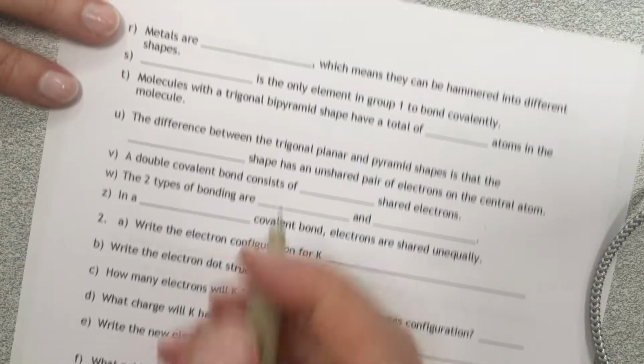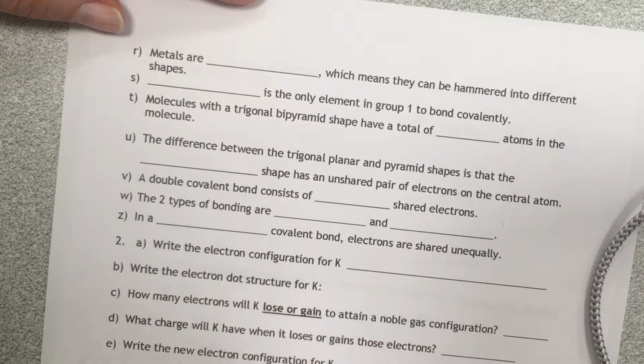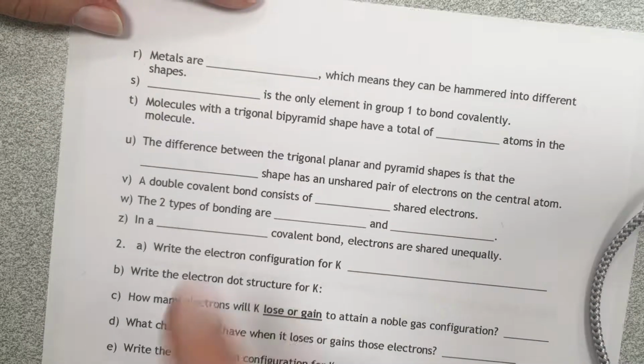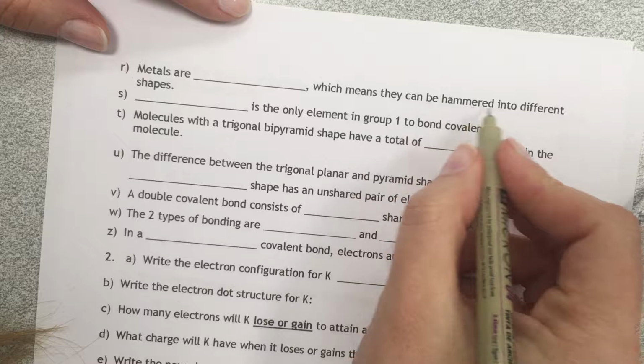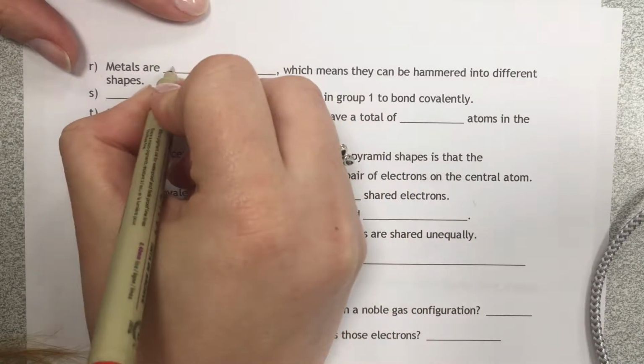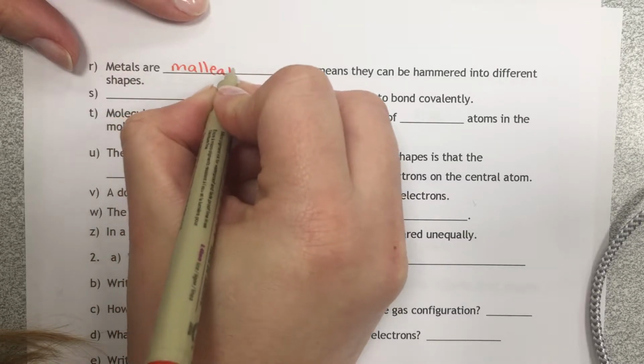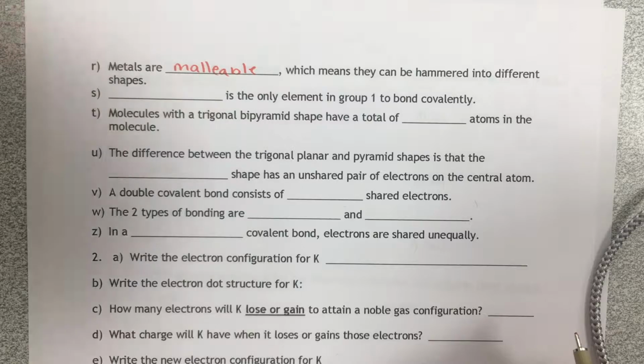Okay, moving on. Metals are blank, which means they can be hammered into different shapes. This one is what got you guys a long time ago. This is malleable. Malleable and ductile come back here.